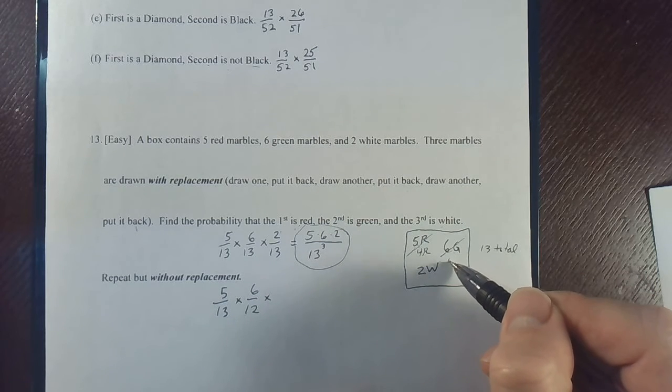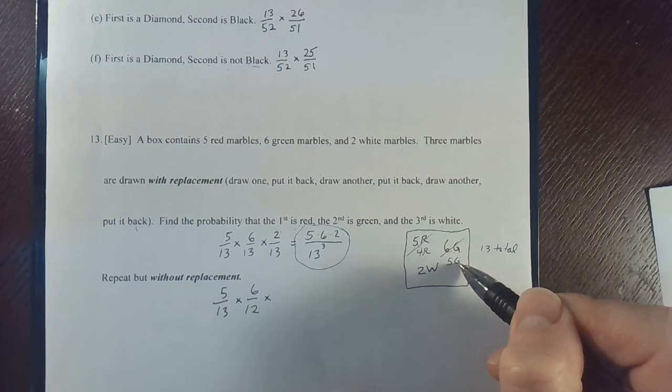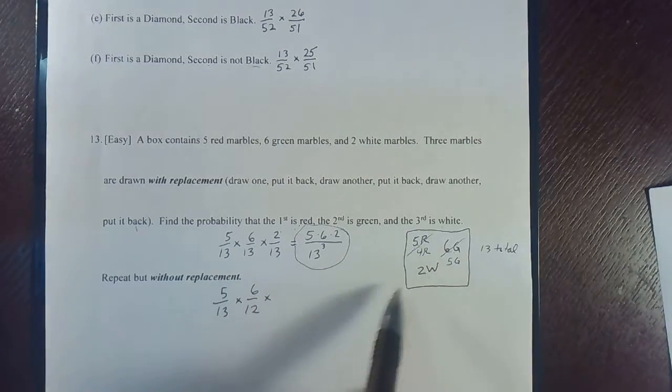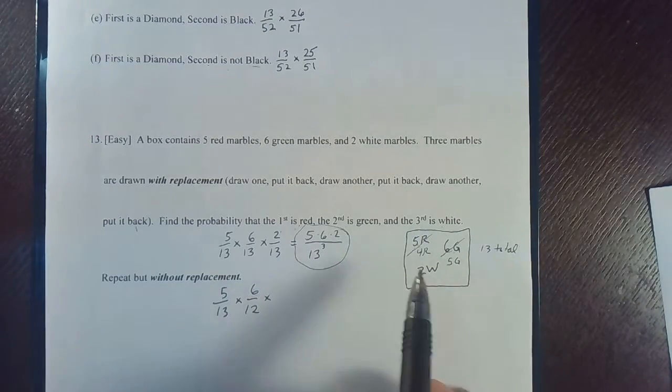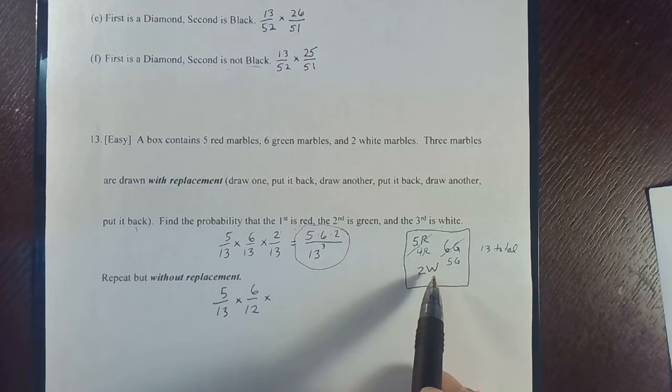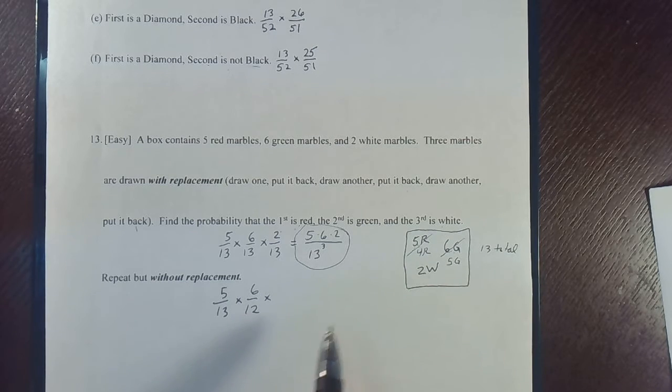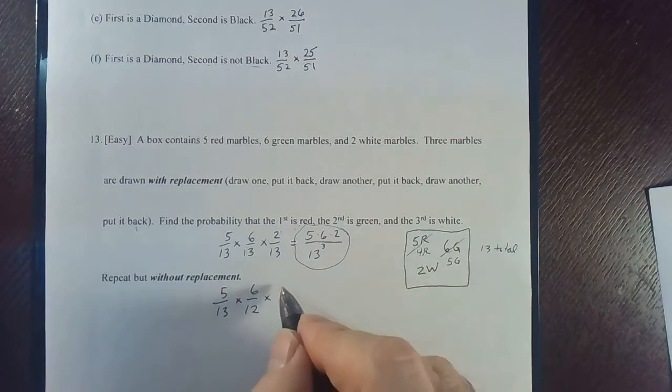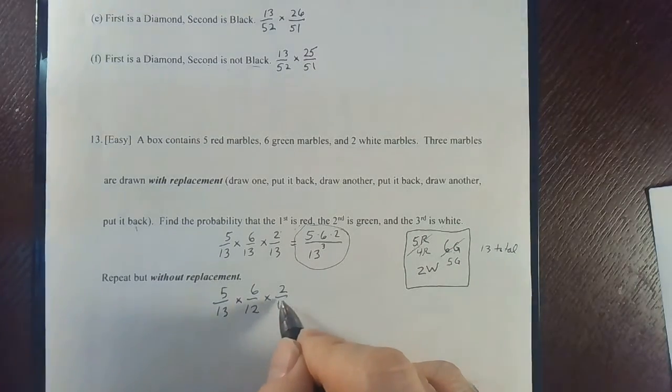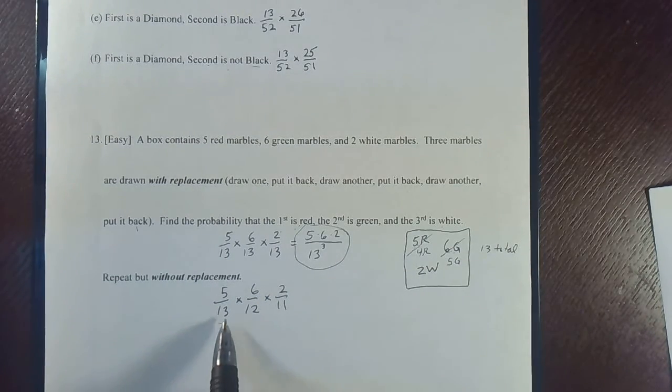So now we're down to 5 greens. And for the last one, the third one, what's the probability that it's white? 2 whites out of how many left? 5 and 4 is 9, and 2 is 11. So it's 2 out of 11. Notice the denominator is decrementing by 1 each time because we're not replacing the marble that we select out of the box.